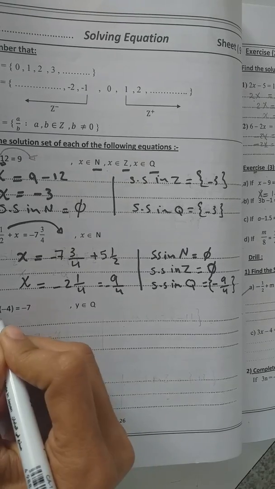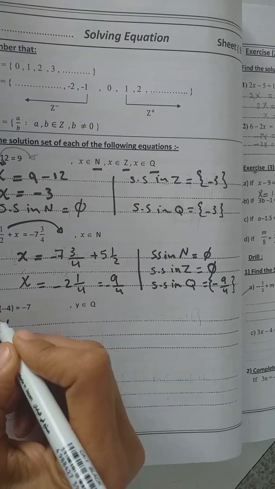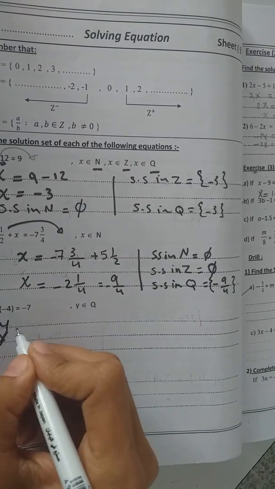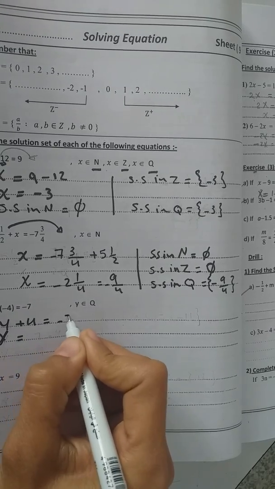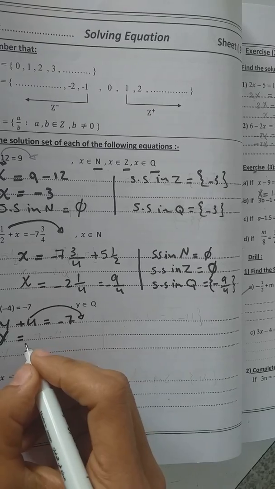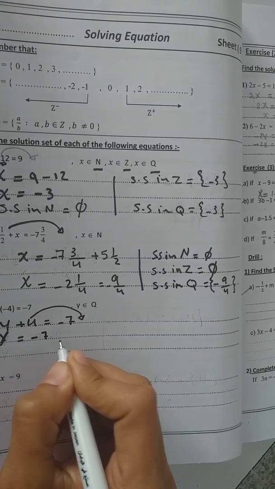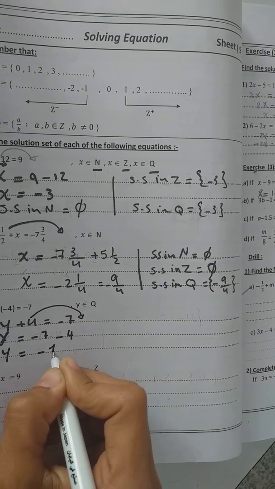Here y is the missing value. It will be y here, but before that we have to deal with signs. Negative negative will be positive 4 equals negative 7. So y here, 4 will go to the other side. It will be negative 7 minus 4. y will be negative 11.